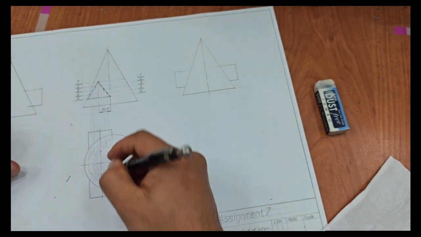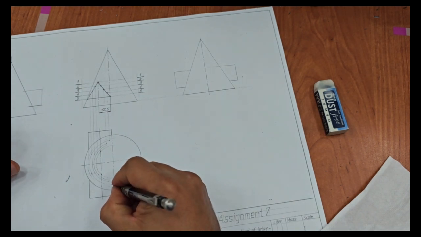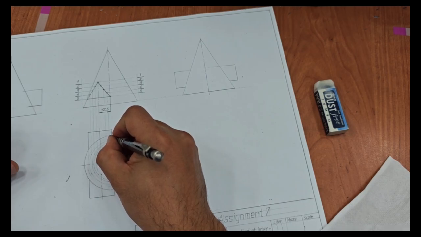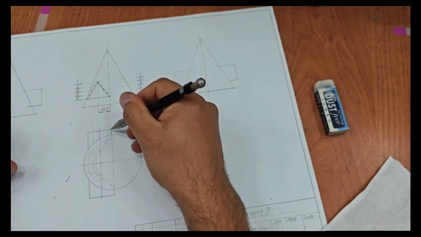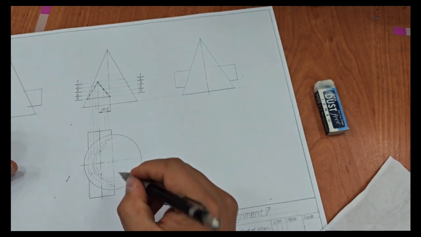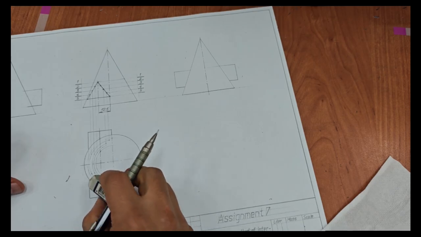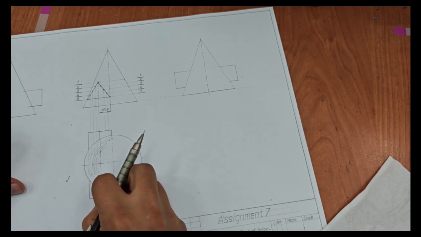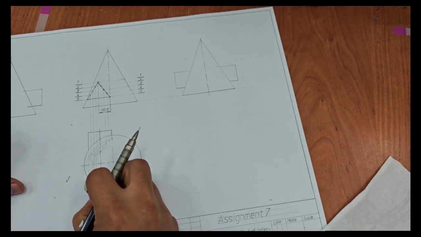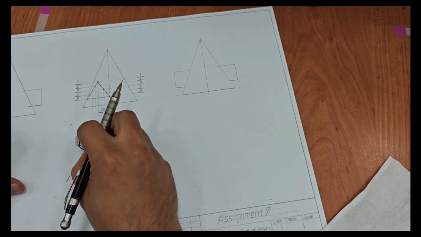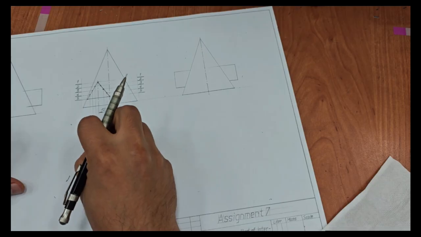So it's on this edge, this side, and that one is on that edge. From this point the prism is visible, okay, and inside of this one, the cone base is invisible, so that's why we're making a dash. This region and that region also can be a dash.